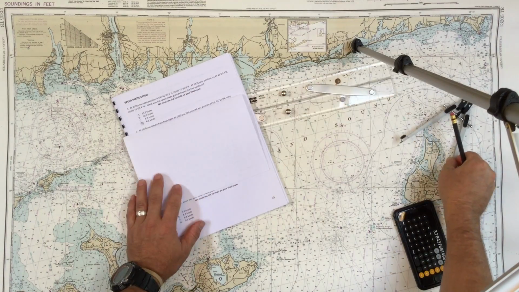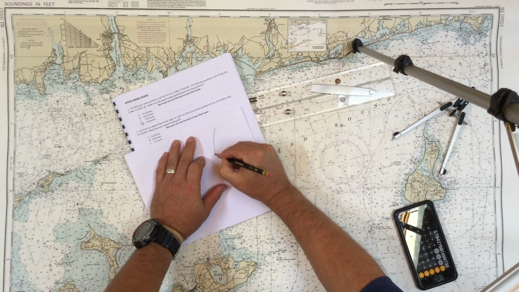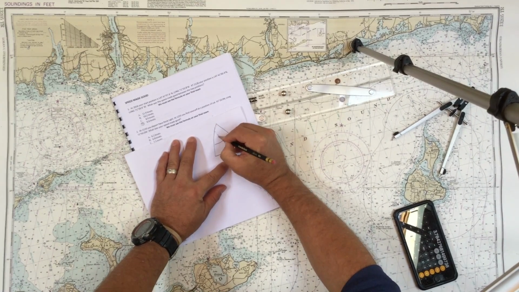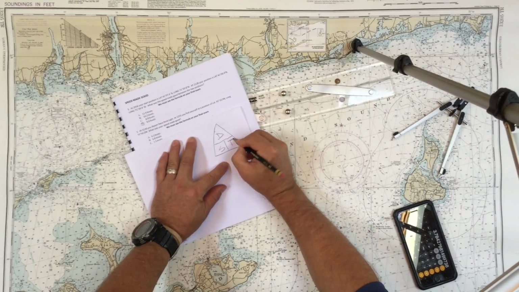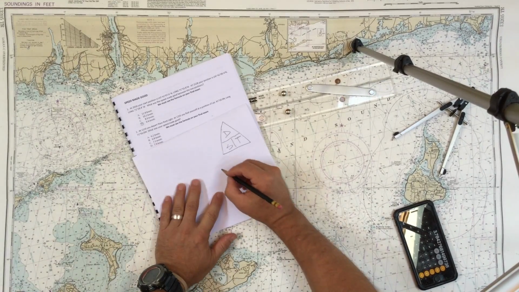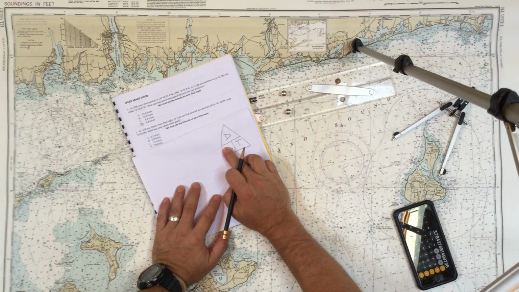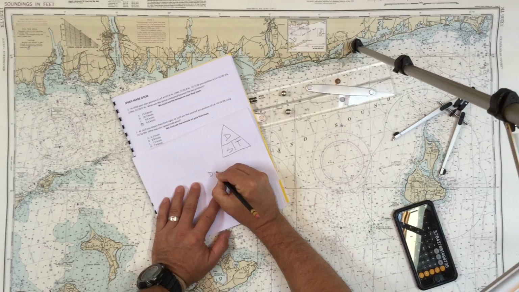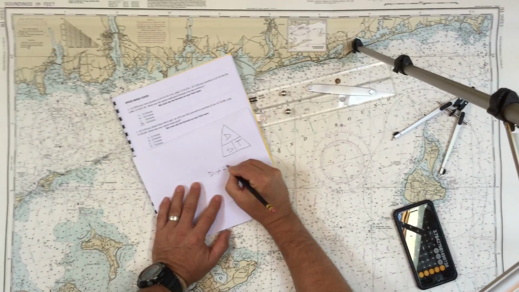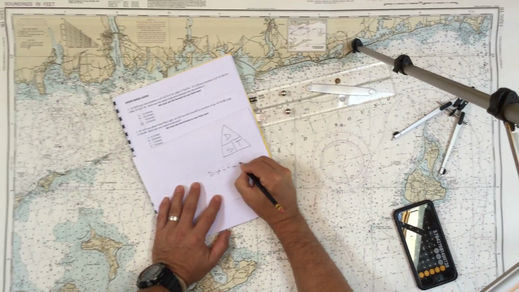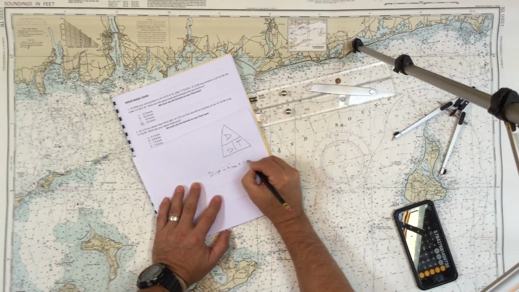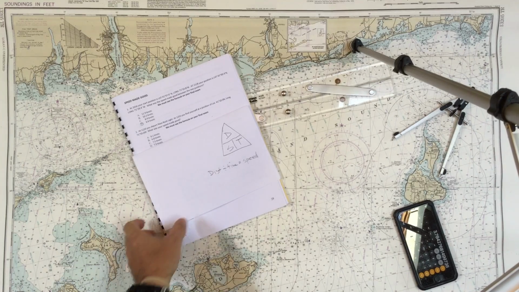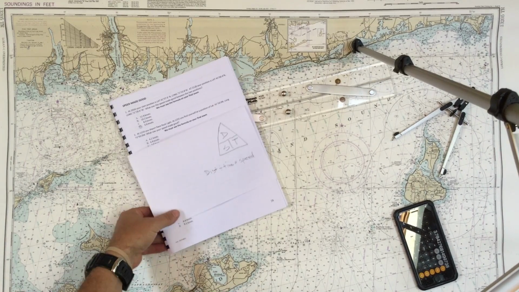So again, I like to start by writing out the formulas that I need. Distance, speed, time, or daylight savings time, and I like to write the formula for speed, which is distance divided by time equals speed. So I write those words, distance divided by time equals speed. That tells me the steps to solving the problem. So step 1, find the distance between the two locations.